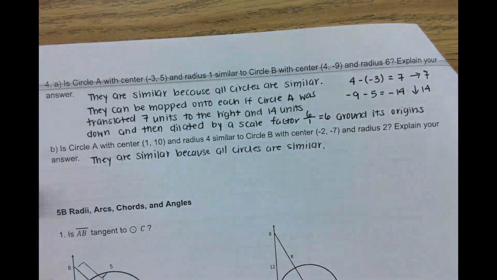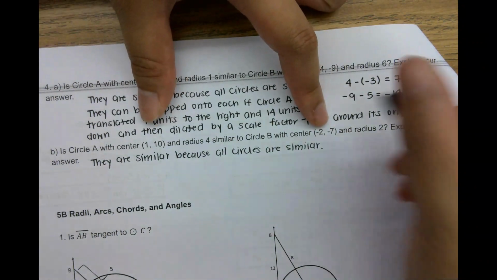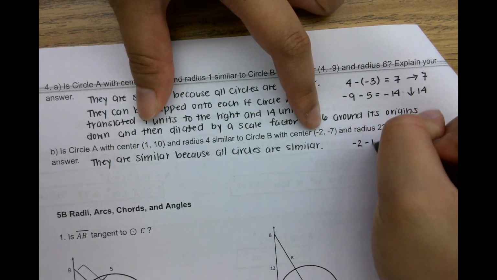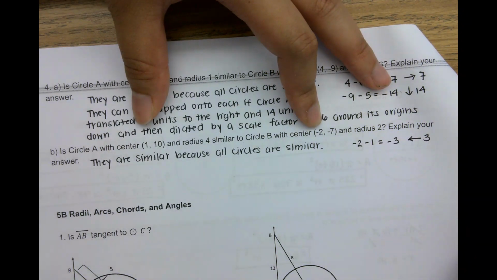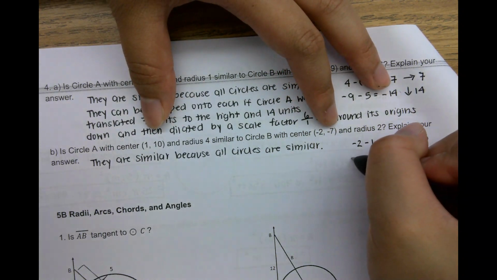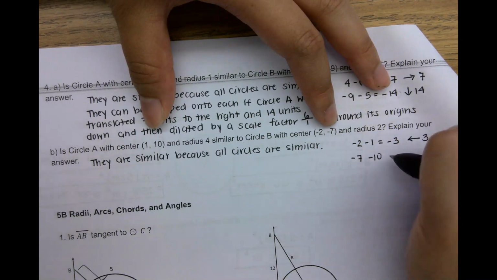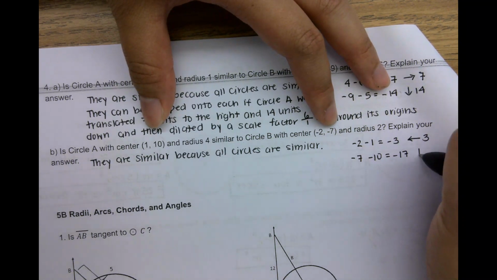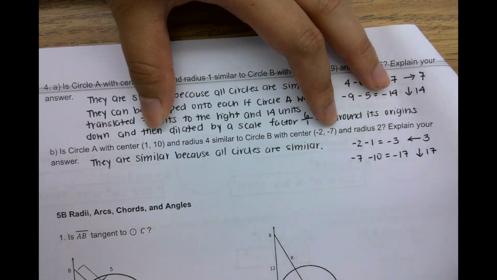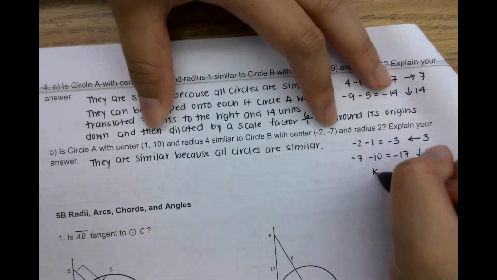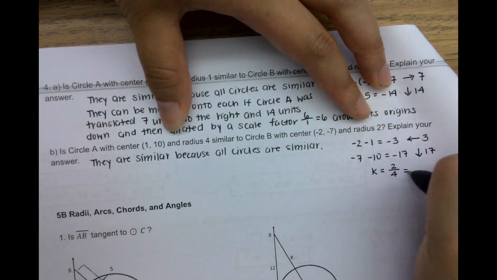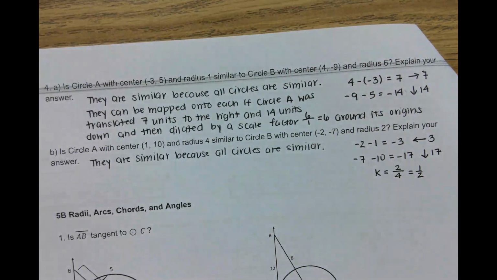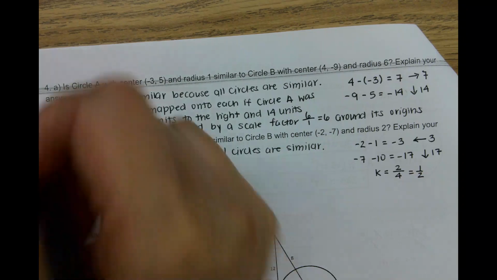Okay? So using the x's to figure out how they move left and right. So -2 minus the 1 here is -3. So that means it moved this way 3, left 3 towards negative numbers. Okay. Then using the y's to figure out up and down. So -7 minus the 10 is -17. Moved down 17. Okay. And then for my scale factor, it is image over pre-image, so 2 over 4, 1/2. Okay. So they are similar because all circles are similar. Right. They relate back to my two transformations.